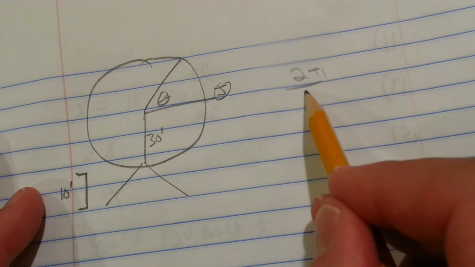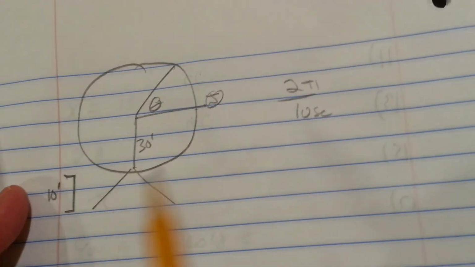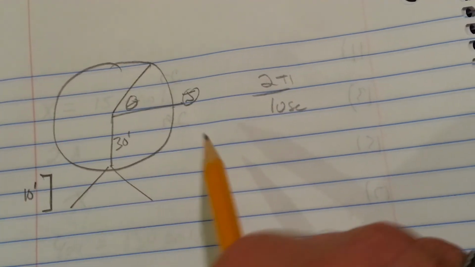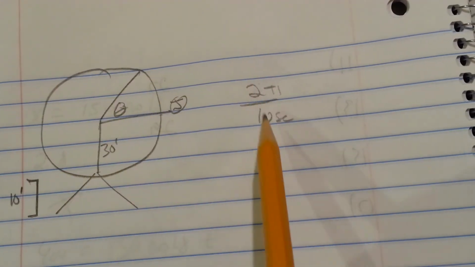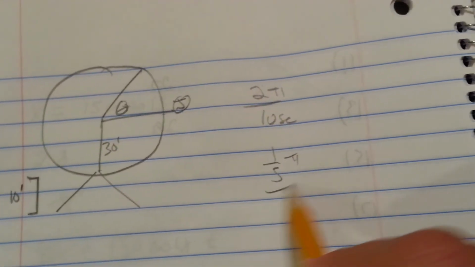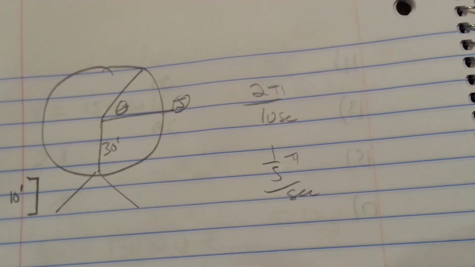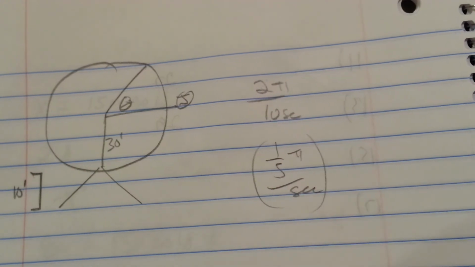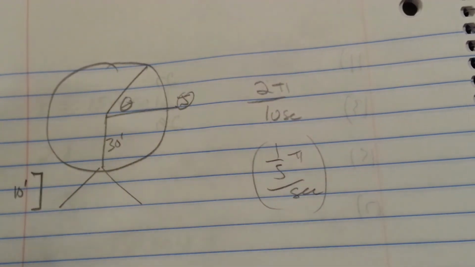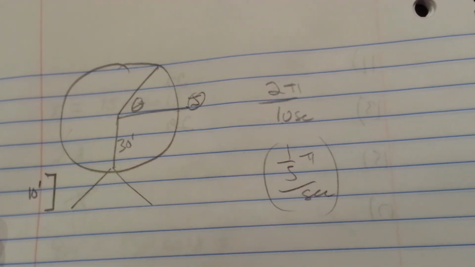So 2 pi per 10 seconds. That's an angular velocity, right? Let's get what we call a unit rate. 2 over 10 is 1/5 pi per second. So 1/5 pi is our rate of this thing rotating.